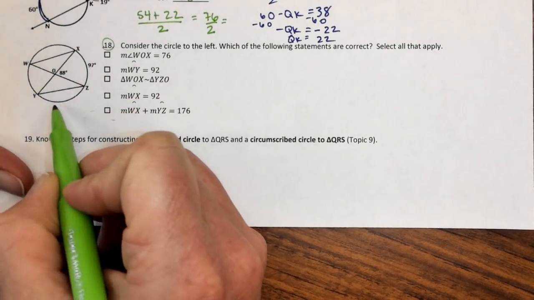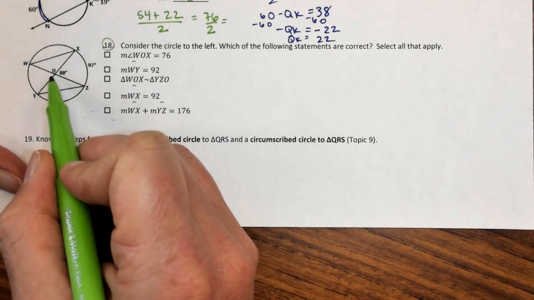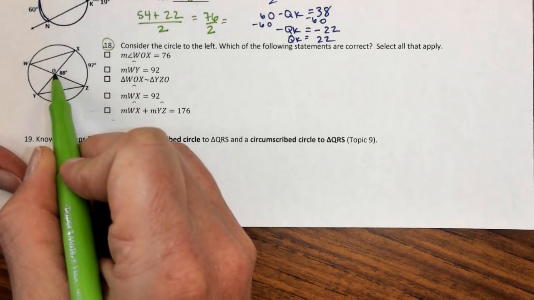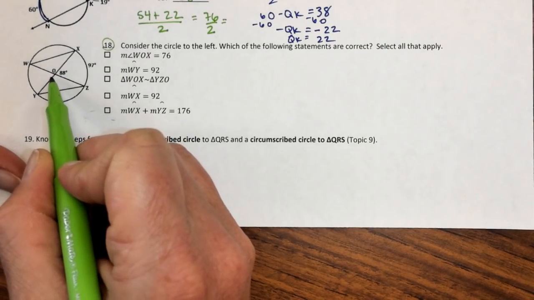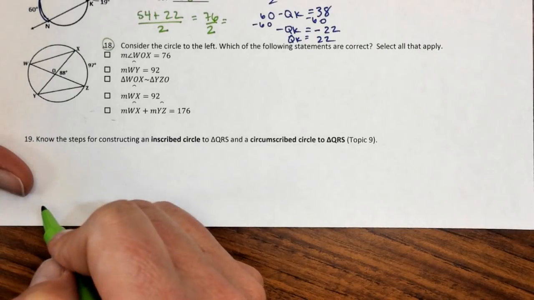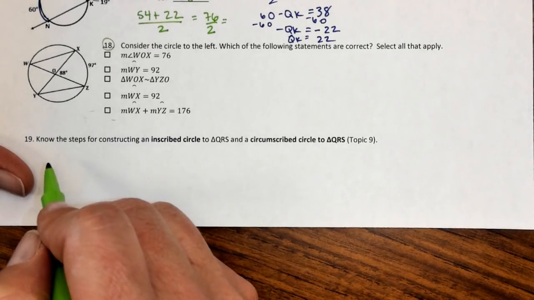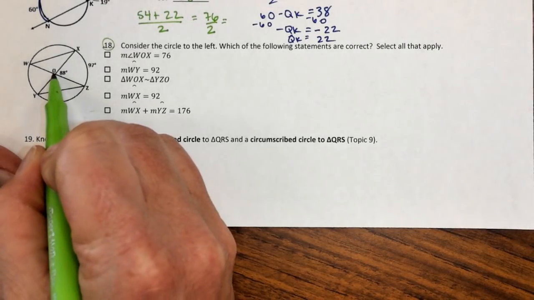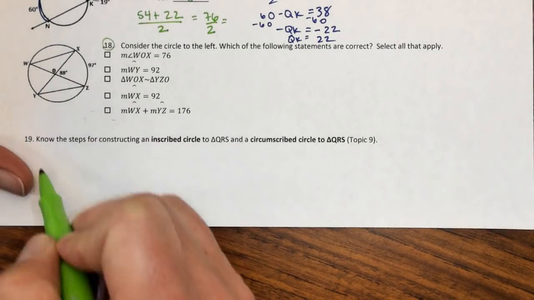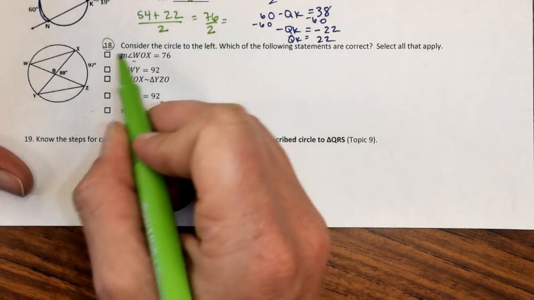We have a picture here, and it looks like O is the center, but O is not necessarily the center. There's nothing that tells you that O is the center. So you do not want to make assumptions based on O being the center of the circle, okay? Consider the circle to the left.